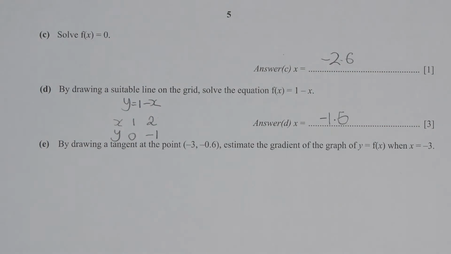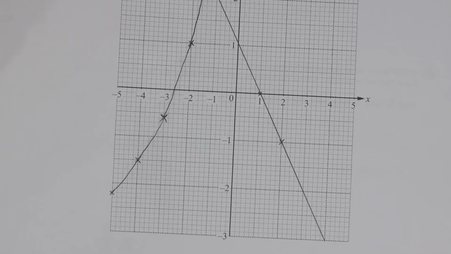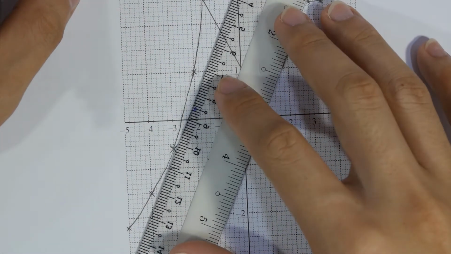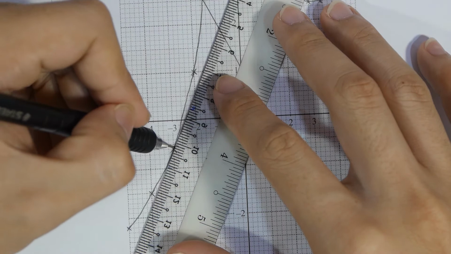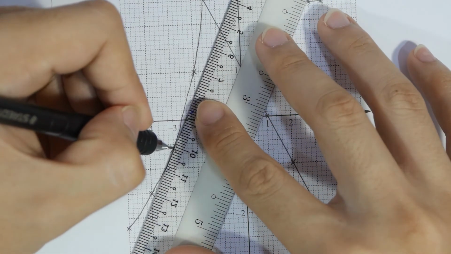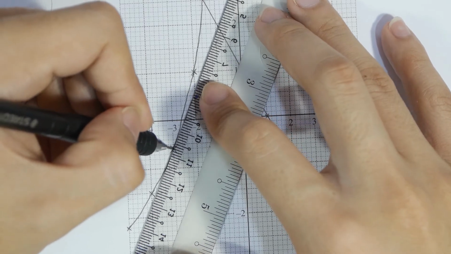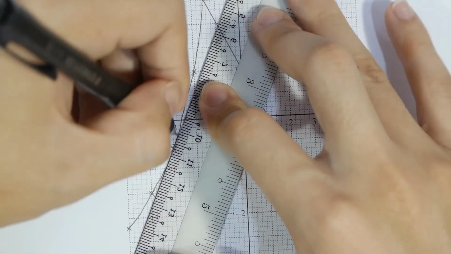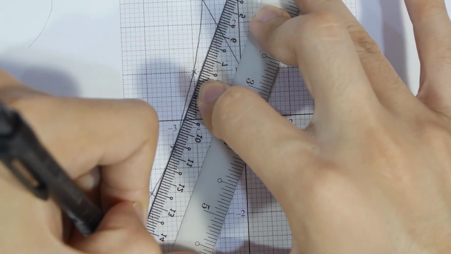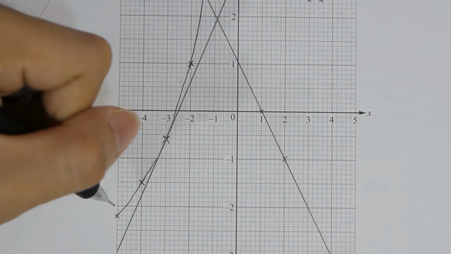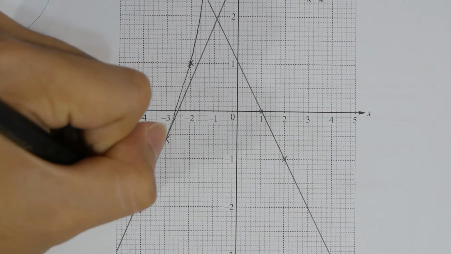For part E, from the point, you are required to draw a suitable tangent line. I selected two coordinates, which are (-2, 0.6) and (-4.2, -2). With the two values, I use the gradient formula, y2 minus y1 over x2 minus x1, and I get the value of 1.18. For parts C, D, E, if your answer is slightly different from mine, it is totally fine. You can refer to the marking scheme and get the range of acceptable answers.